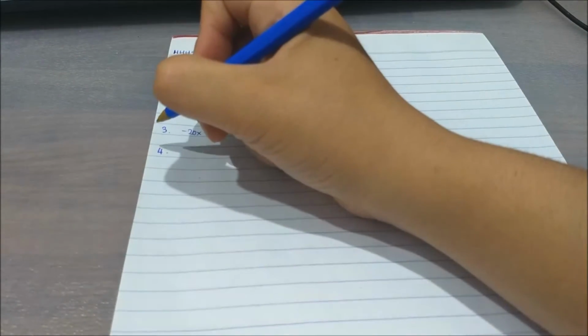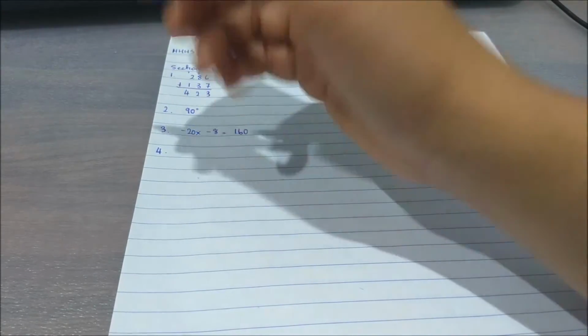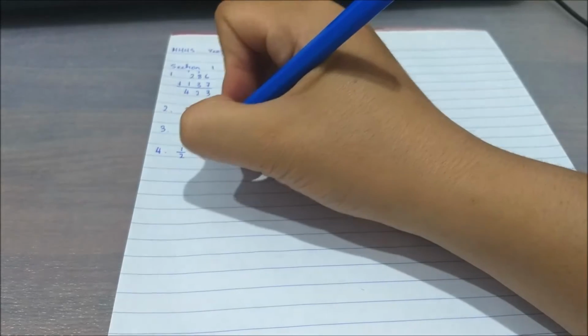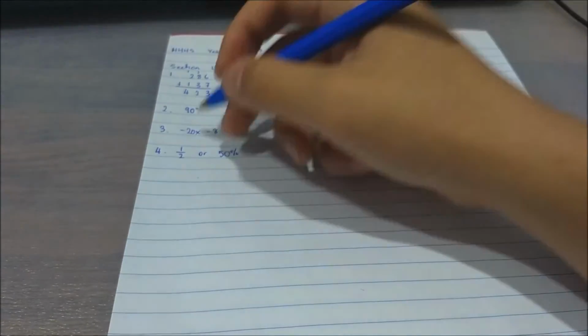Question 4, probability of landing heads when a fair coin is tossed. So you either get heads or tails, so the probability is half. You can write 50% if you wanted. Fraction's okay though.